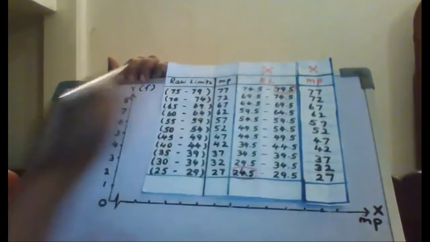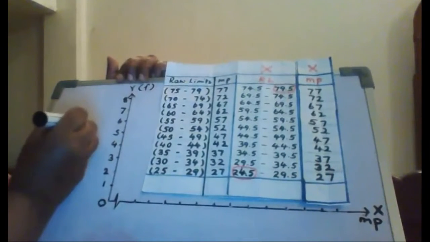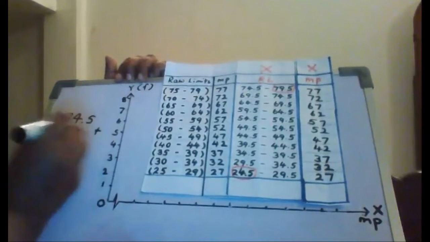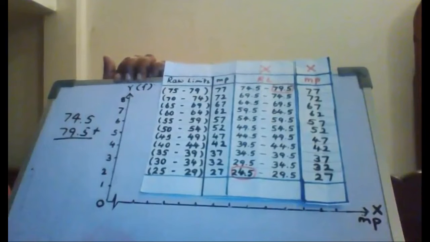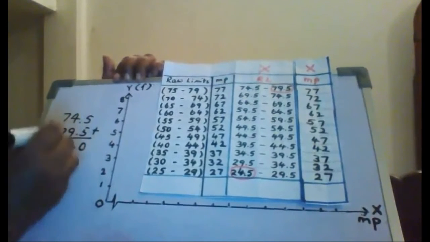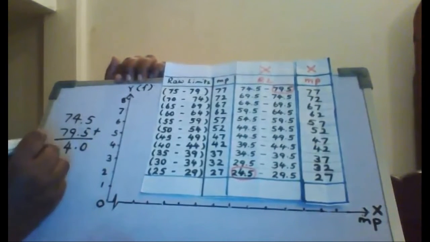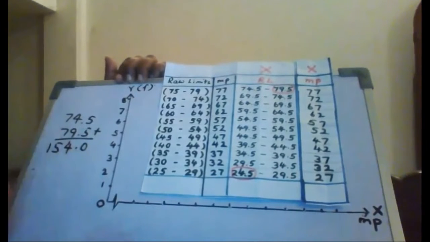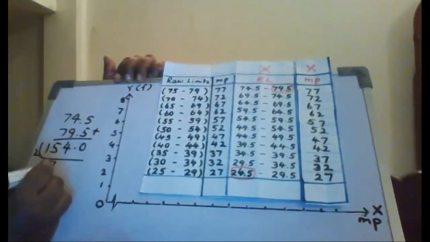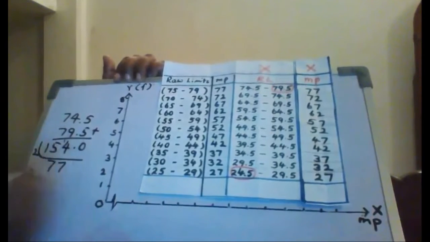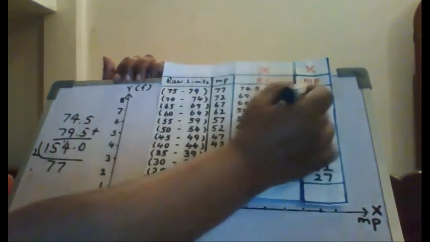What is that? 74.5. 74.5 plus 5 is 79.5. Then 0, 1, 4, 154. Divide this by 2: 7, for 14, 7. 77.